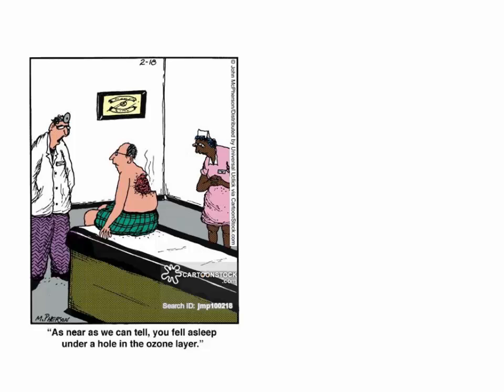So ozone teaches us that we humans can and do have an impact on large-scale systems, Earth systems. And it also is proof that we can change if we all put our minds to it and act together.